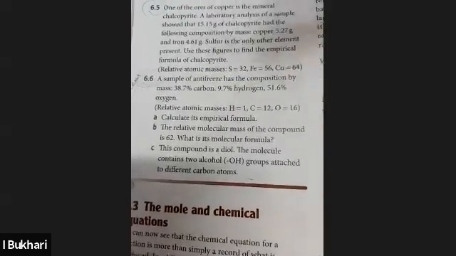They gave us the mass in percentages. Now percentage means out of 100. So using this mass ratio, we can use these values for mass. So I solved this question.